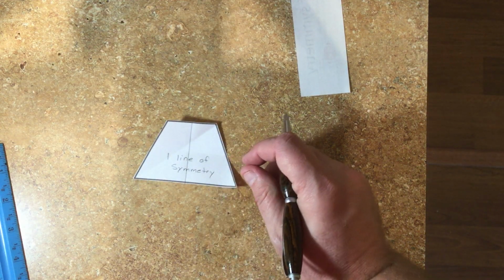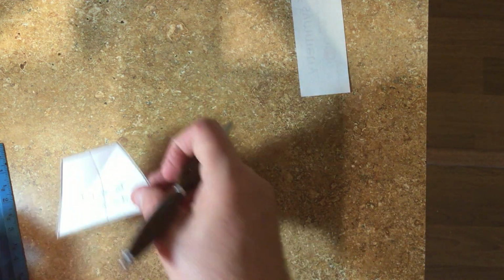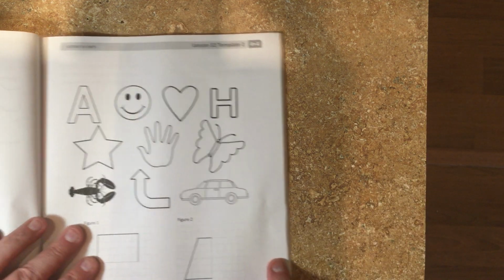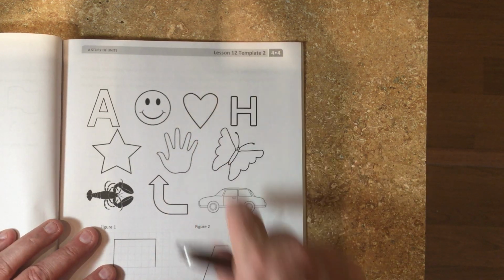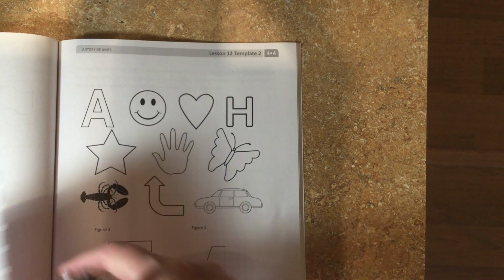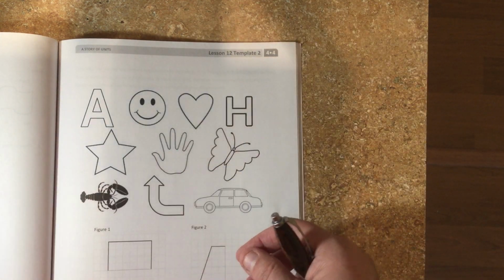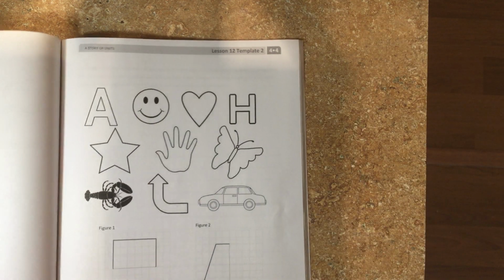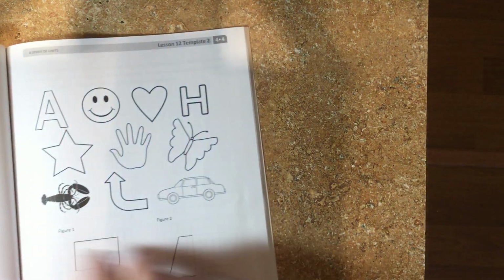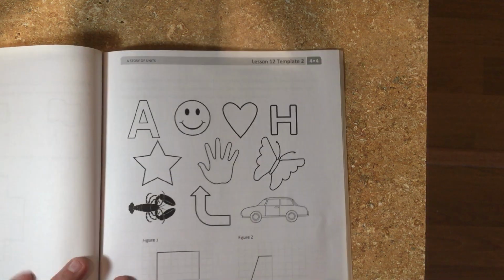So we've got some shapes and we've done that. So now we're going to go practice in your Learn book. So you're going to need page 91. And this is lesson 12. It's the second template. The first template was this big pentagon that we did. So on page 91, we are going to identify lines of symmetry here.